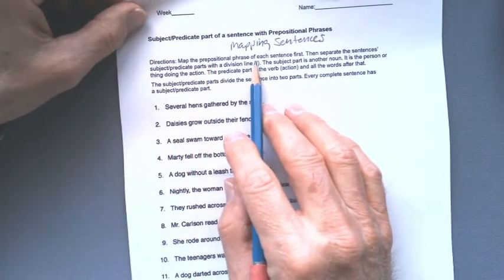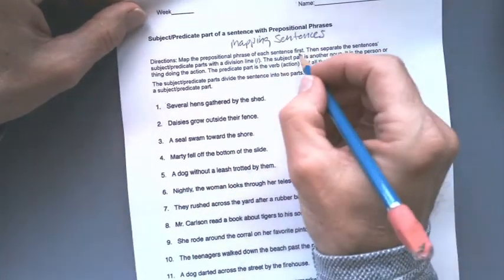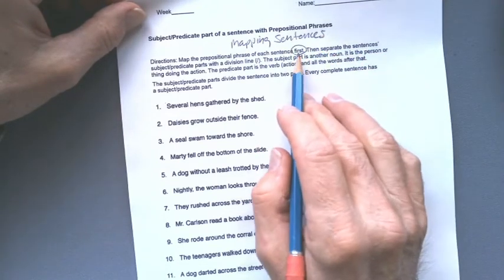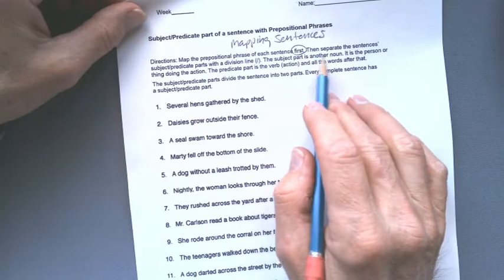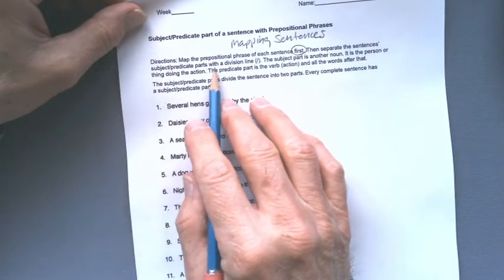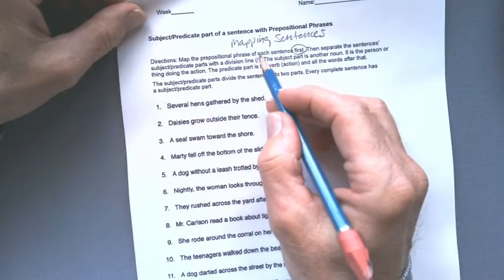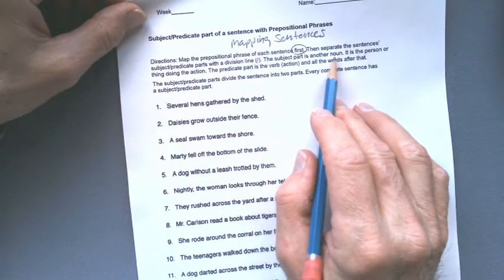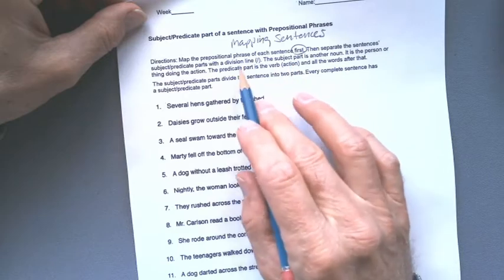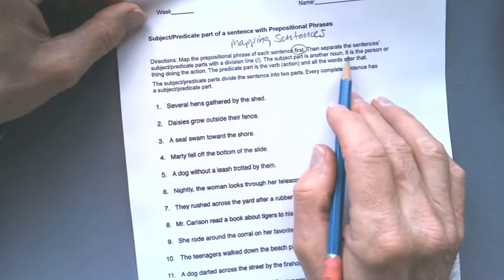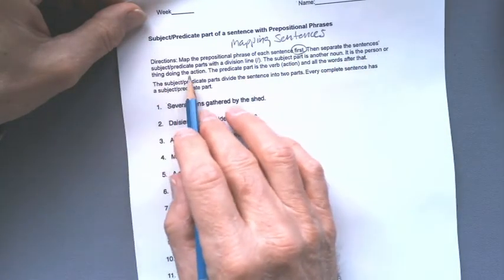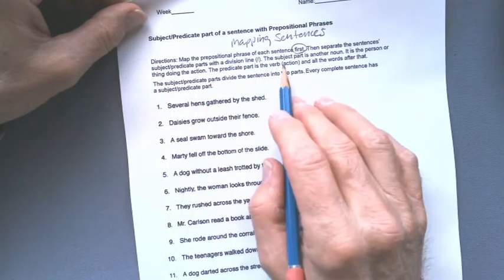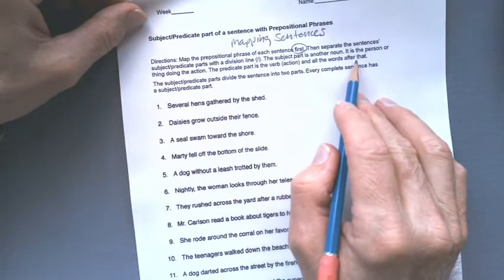Map the prepositional phrase in each sentence first. That's key. We want to map the prepositional phrases first because we've learned that first. Then separate the sentence's subject and predicate parts with a division line. We're going to use this division line between them. The subject part is a noun. It is the person or thing doing the action. The predicate part is the verb, which comes after the subject, and all the words after that.